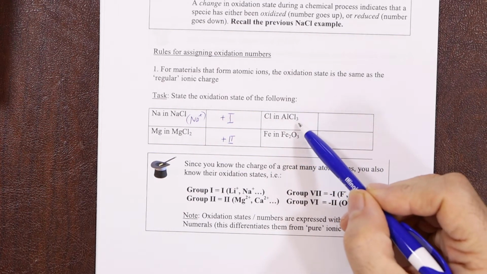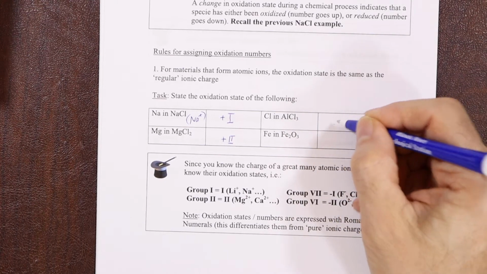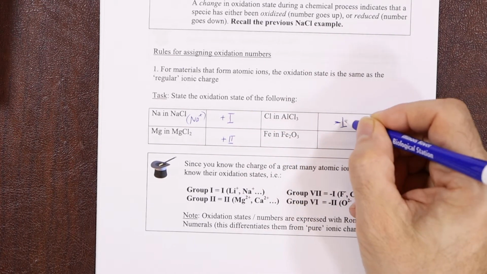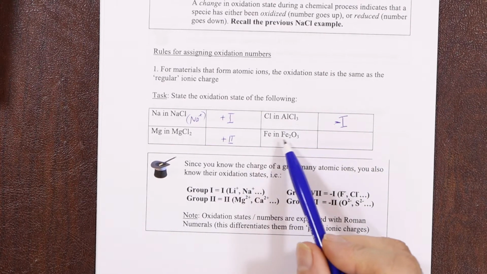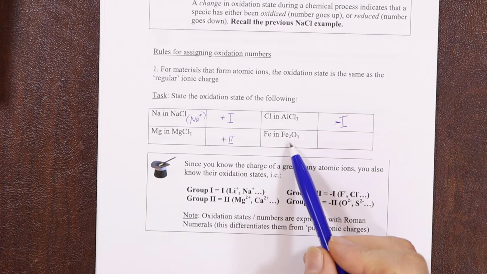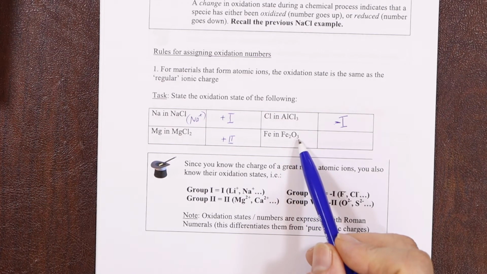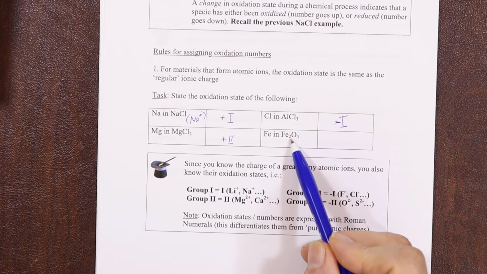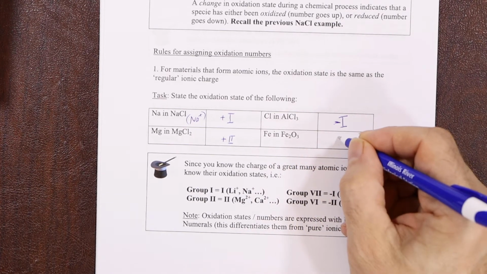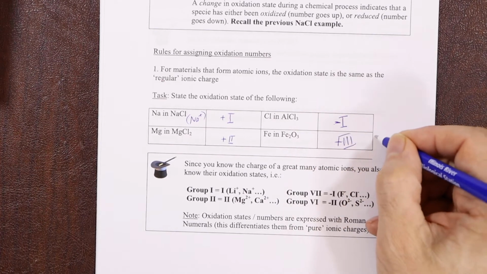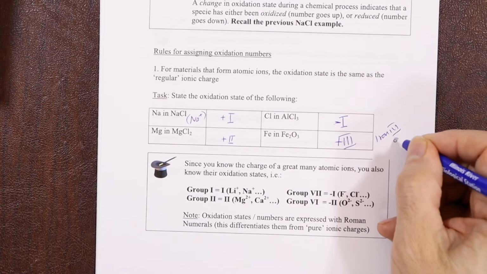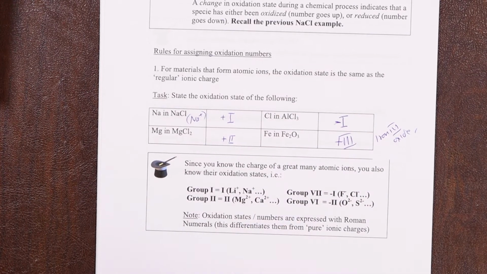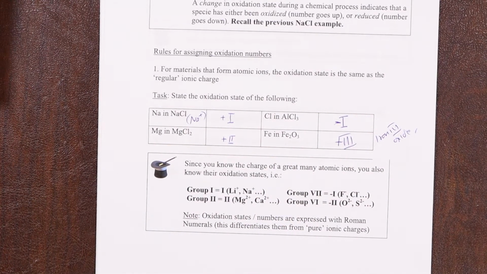So aluminum's a +3, chloride is -1, and there's 3 of them. So chloride in aluminum chloride is actually -1. Then iron in iron oxide, this is rust. Iron can be +2 or +3. So is that iron +2 or iron +3? That's the question. Well, it all adds up to 0 if you remember your general chemistry. So 3 2s are 6, so together this is 6, and 2 3s are 6, so that's iron +3. So rust is actually iron(III) oxide. That's what rust is. Hopefully that's a nice reminder.